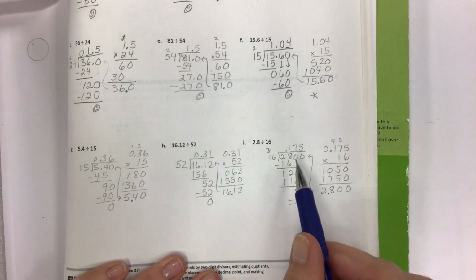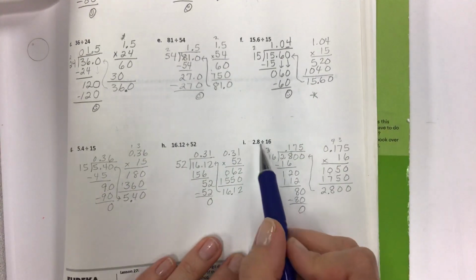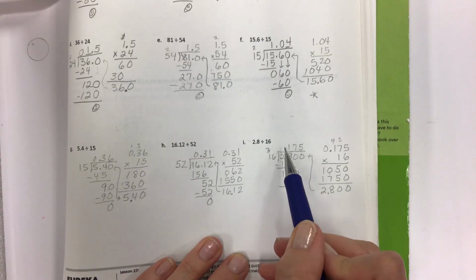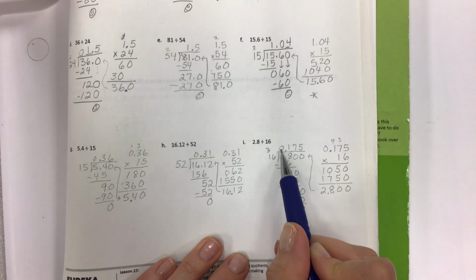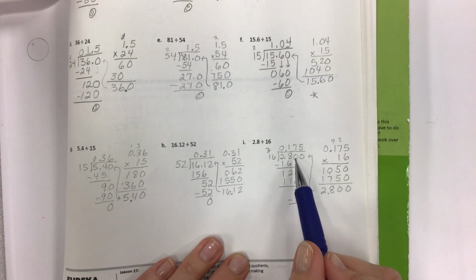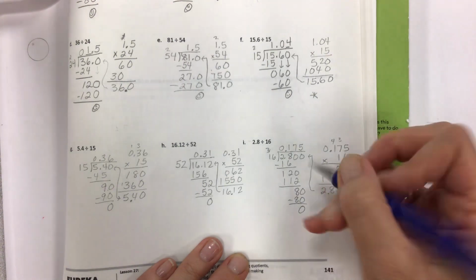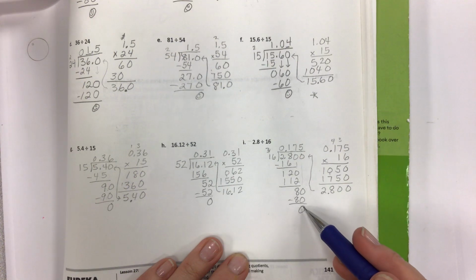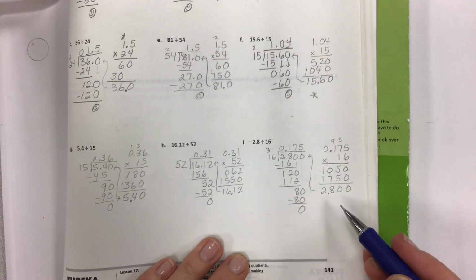There you go. And the last one is a tiny little 2 and 8 tenths divided by 16. So your answer is very, very tiny. 0 and 175 thousandths. So you have to annex 2 zeros and continue the division process to get that 0 for your final answer. Sorry it's so long.